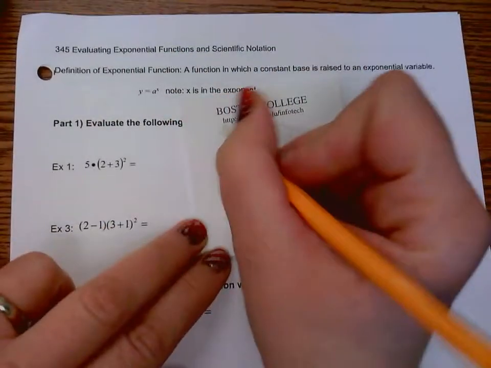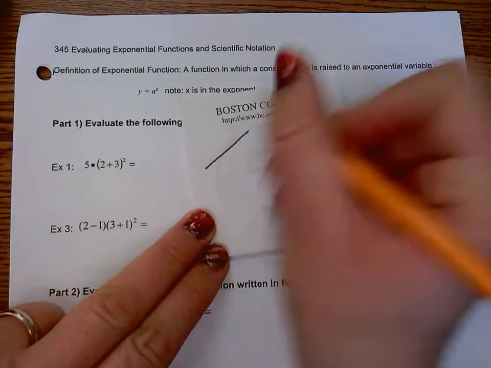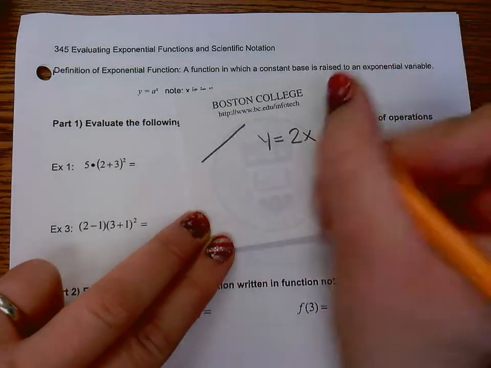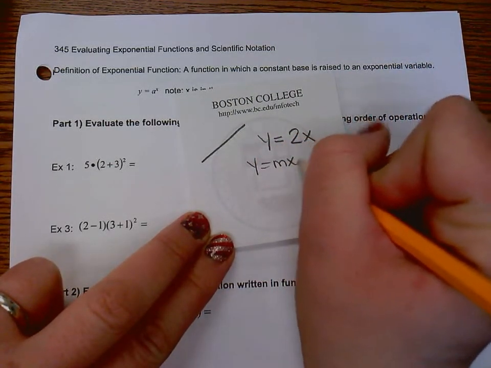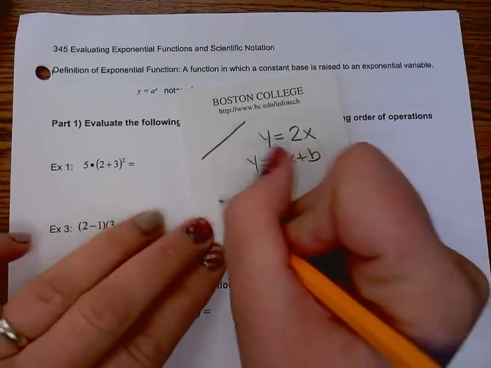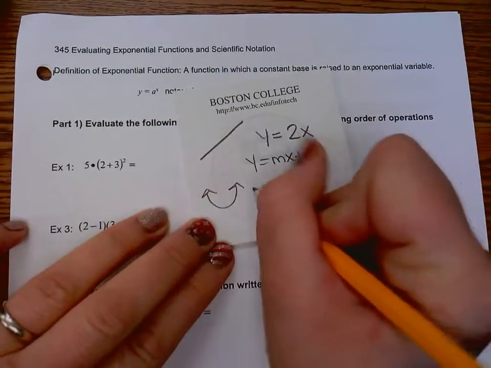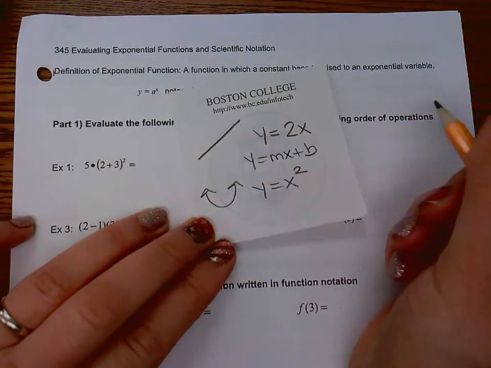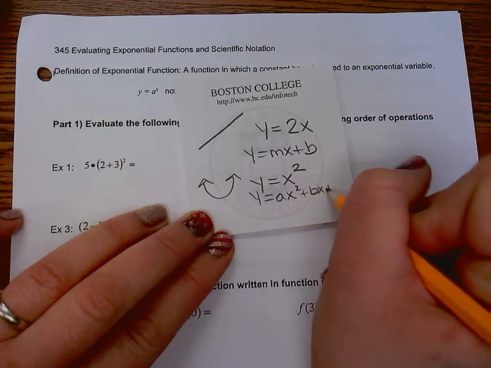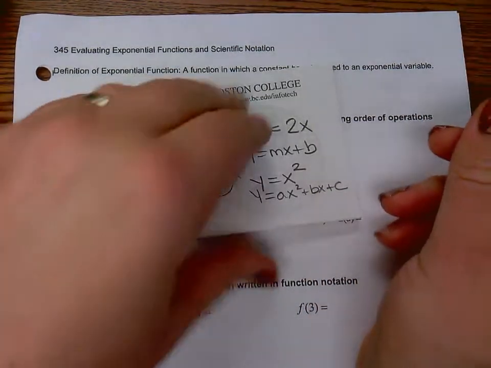We took a look at this at the beginning of the year, but linear functions are something like y equals 2x or y equals mx plus b, linear, straight lines. Quadratics are parabola-shaped graphs with an x squared term, like y equals ax squared plus bx plus c is standard form. So we've looked at those.